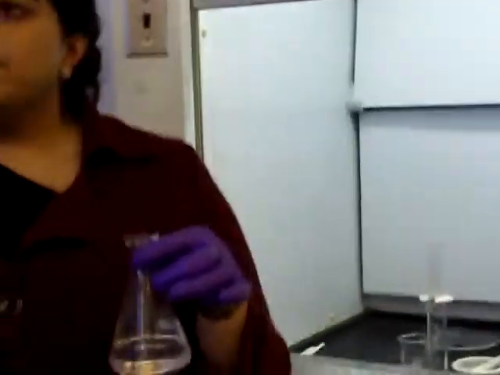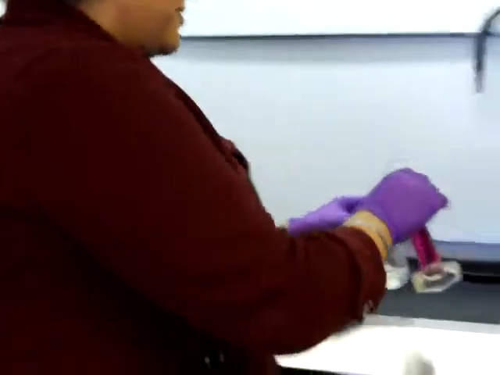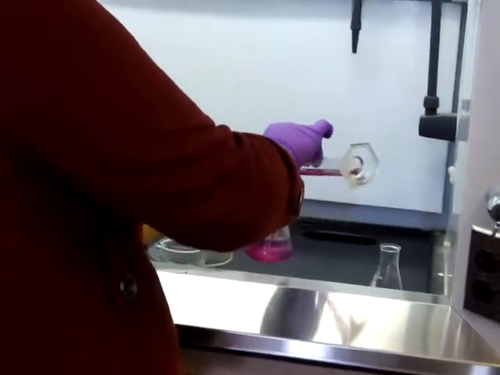Color changes. So it's like two alkali metals meeting. What do you think will happen? An explosion. Explosion? Fire again. I hope it's fire again. I hope this one works.